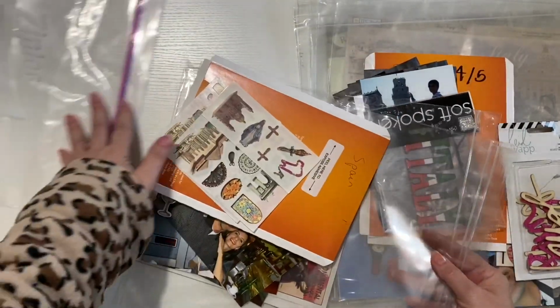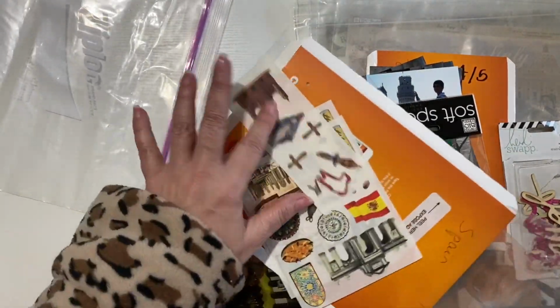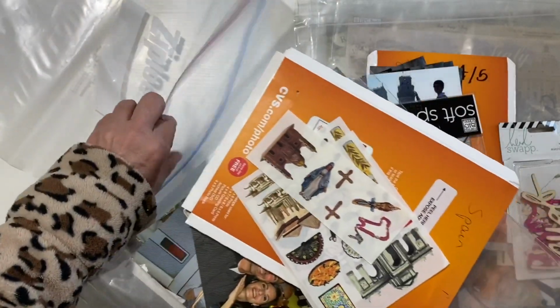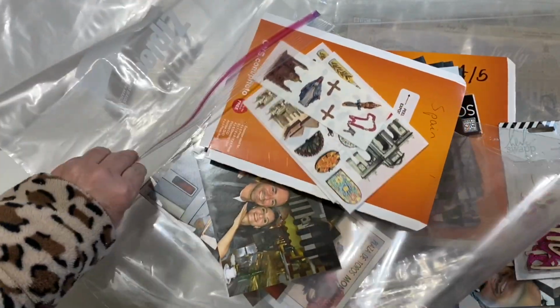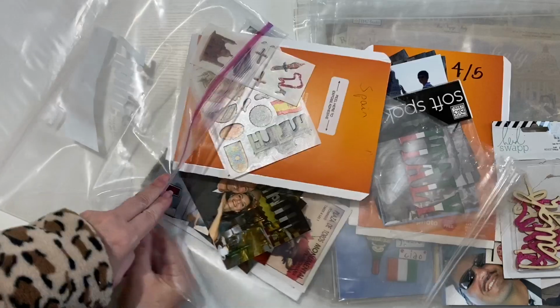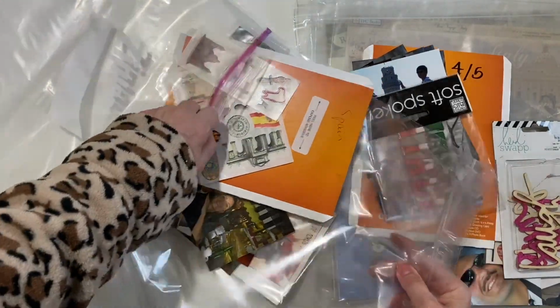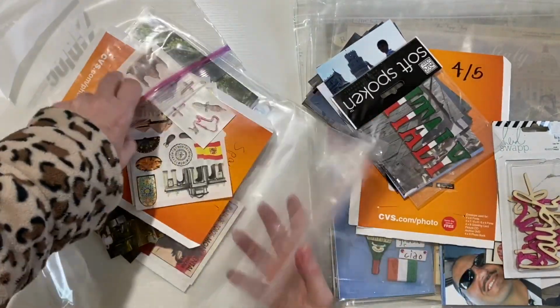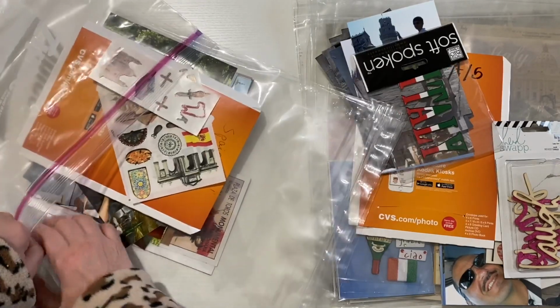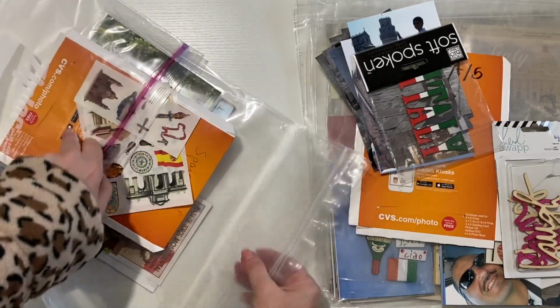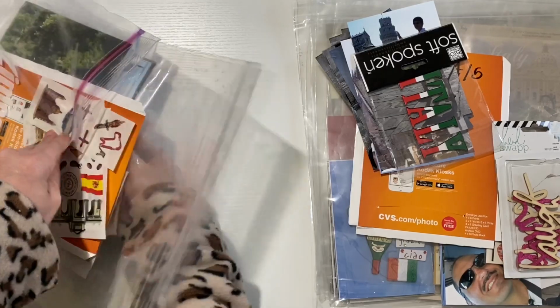But at least everything now is sorted, and I can just get started working on one country, tackle that one country, and move on to the next. And if I'm honest with you, I will start with the one that has the least amount of pictures and do that snowball effect.